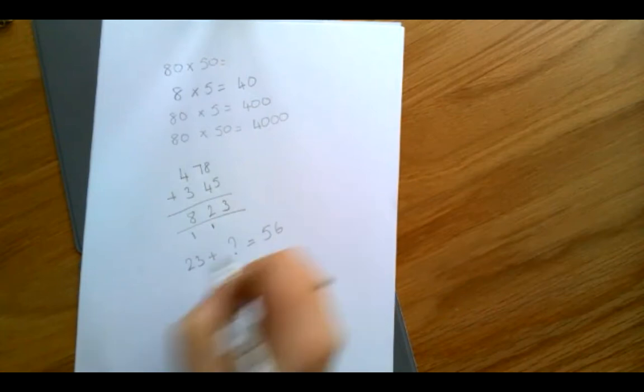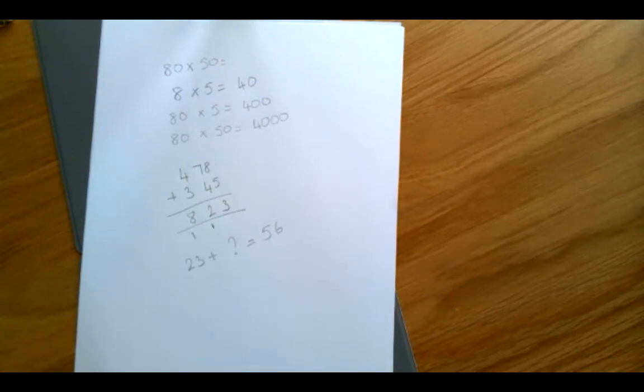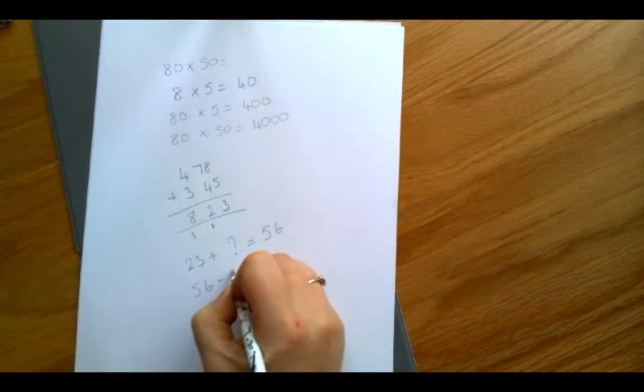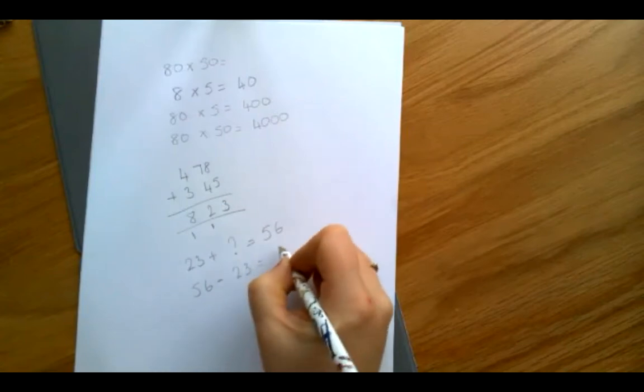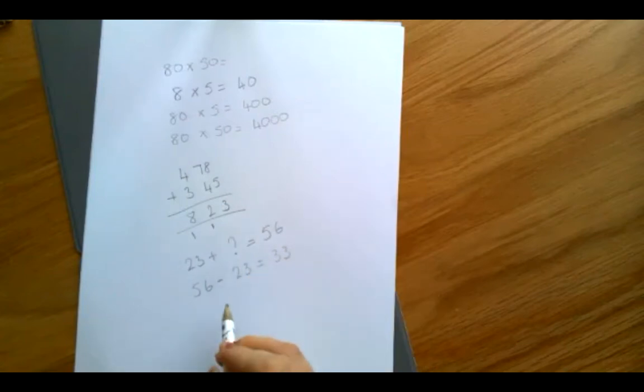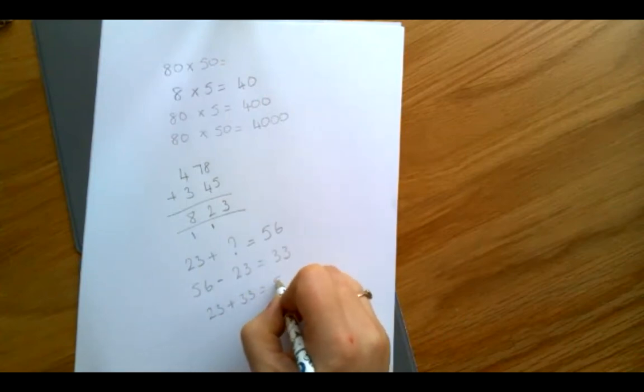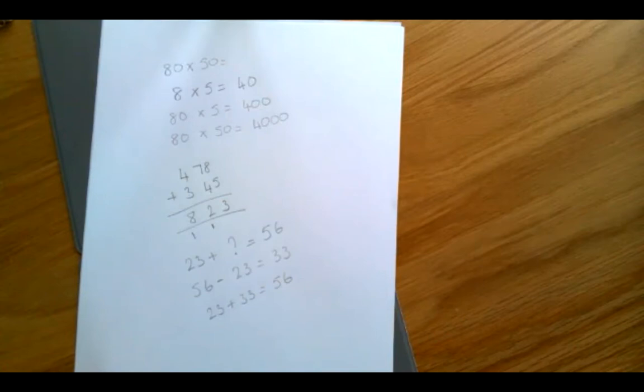Okay, the next question you had was going to be 23, add a mystery number, which would have equaled 56. I'm hoping you started to think about, actually, I know my relationships between addition and subtraction. So actually, I could have done 56 subtract 23 equals 33. So now I know 23 add 33 equals 56.